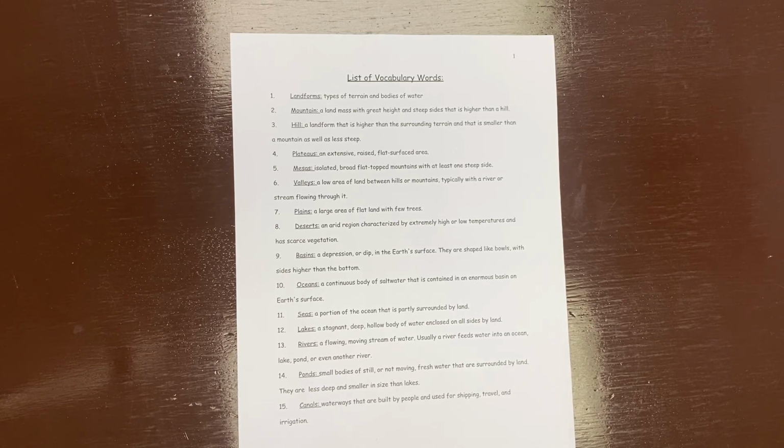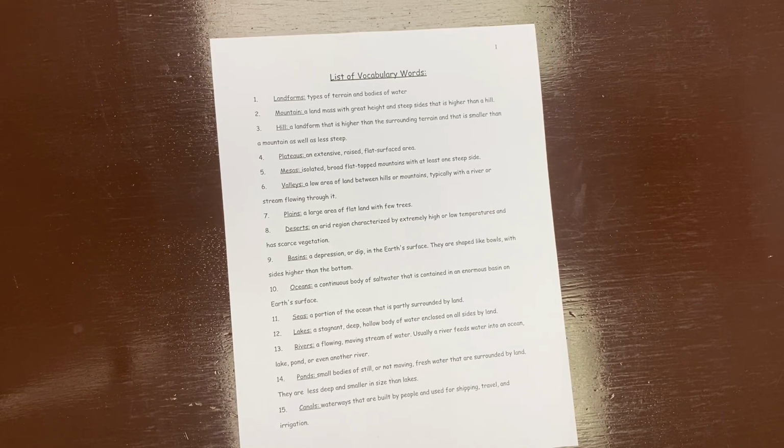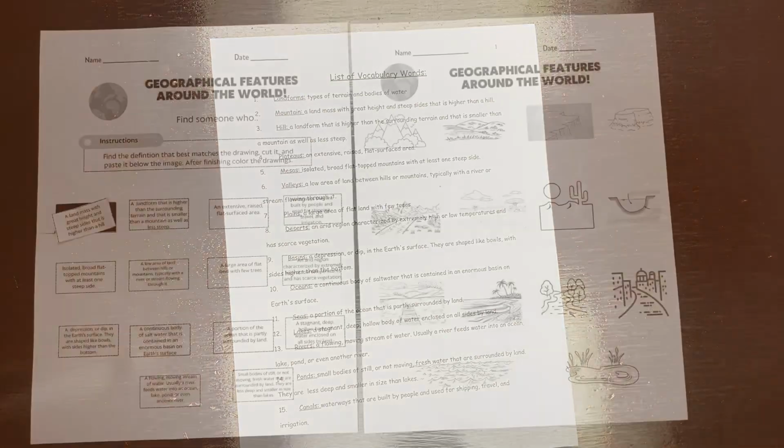It is a list of vocabulary words, and students will find the definition of different geographical features that will be learned in the lesson, and this list will be very handy and very important when completing other worksheets.